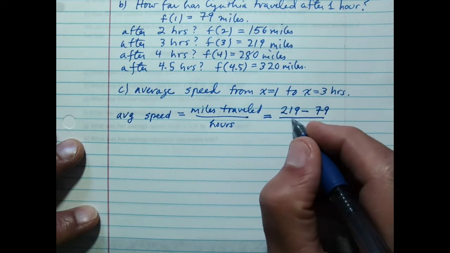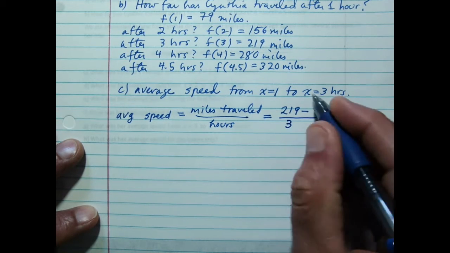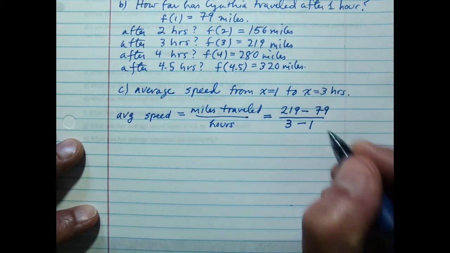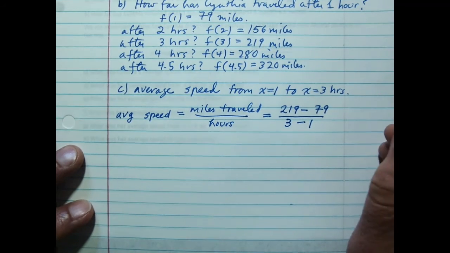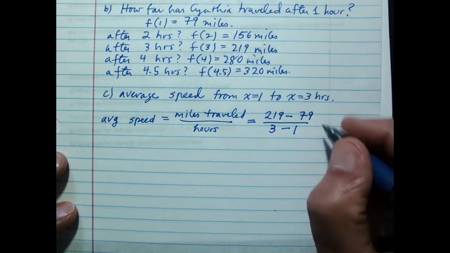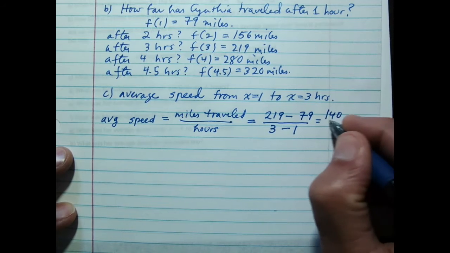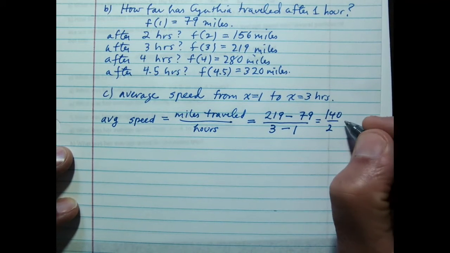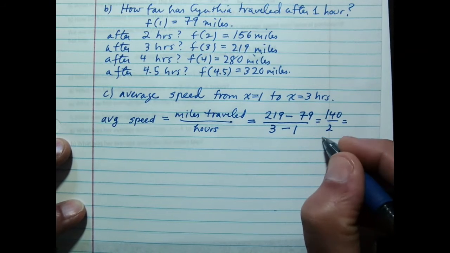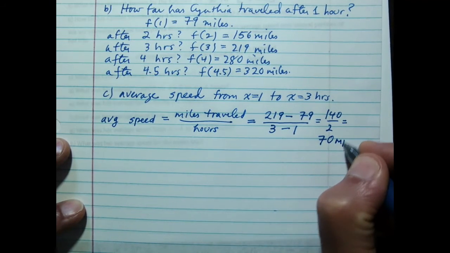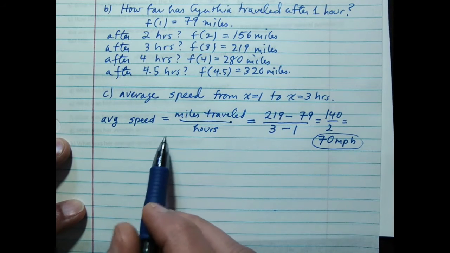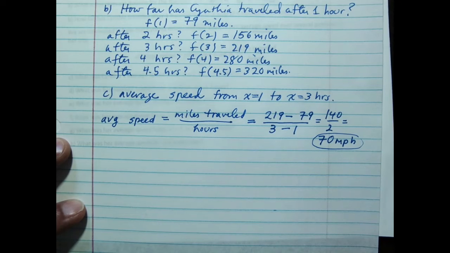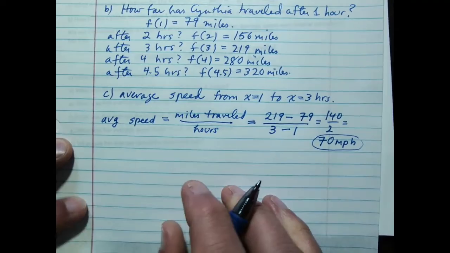And the time that went by is 2 hours, but I'm just going to emphasize that by writing 3 minus 1 down below. And that's actually 140 over 2, or 70 miles per hour. I'll write mph for miles per hour. So that average speed from x equals 1 to x equals 3 hours is 70 miles per hour on average for those 2 hours.